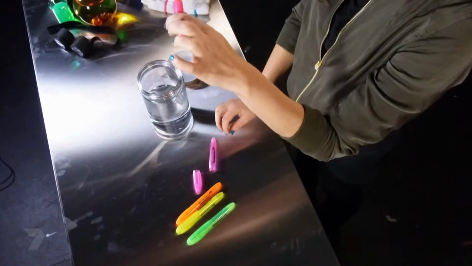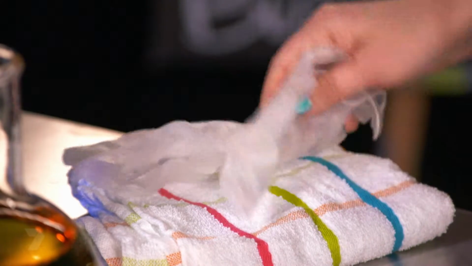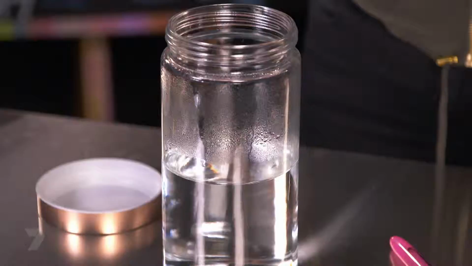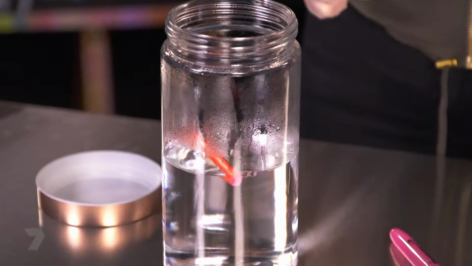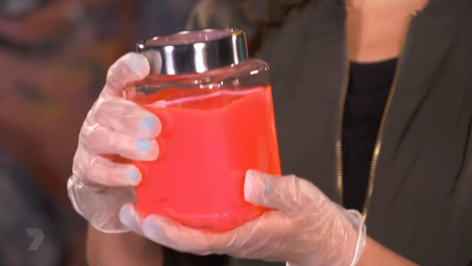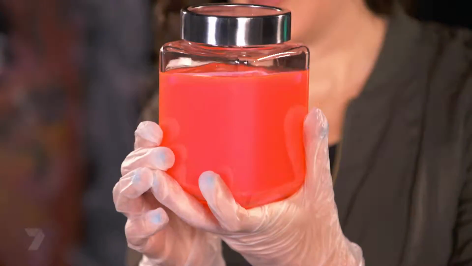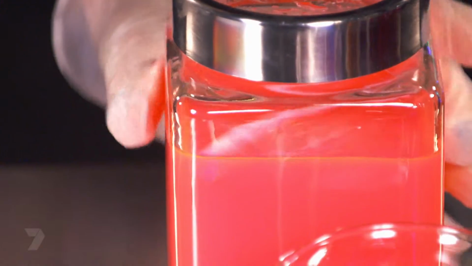Okay, now I've got the felt open, I'm just going to put some gloves on so I don't end up with pink ink all over my hands. Take the felt out like that and drop it into the warm water. Now you're going to leave that to soak overnight. And here's one I made yesterday. And look how cool that is. It's so pink.